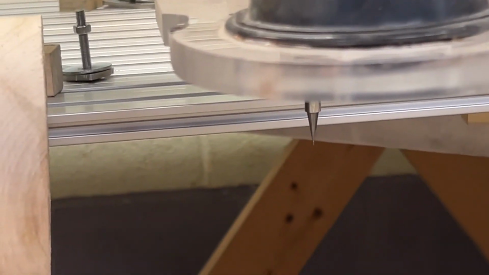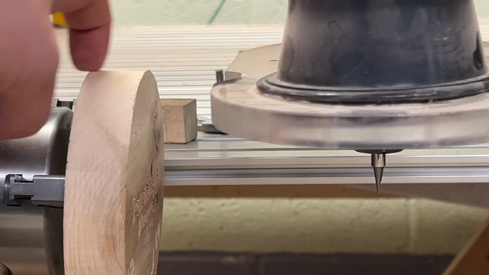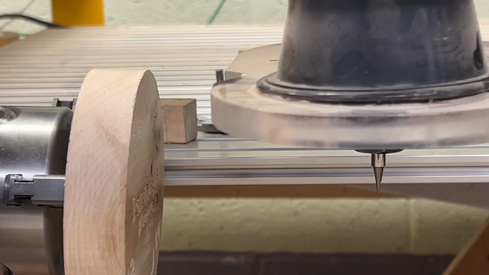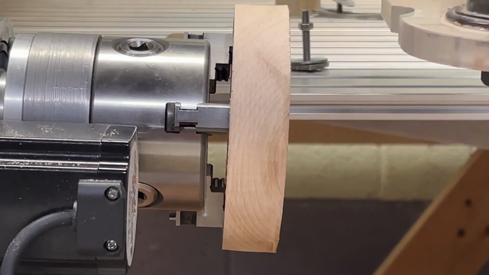Okay, so there's 2 1/4 inches down from the top of this. And that's why we did that. We needed to find the very top of this and bring it down exactly 2 1/4 inches. So now it is in the very center of that face of the coaster.